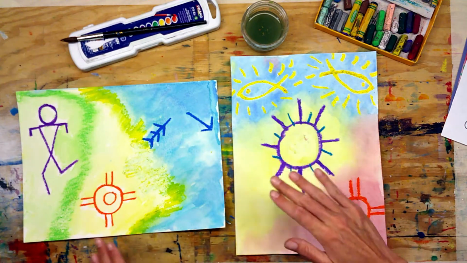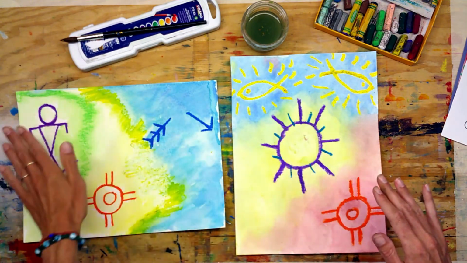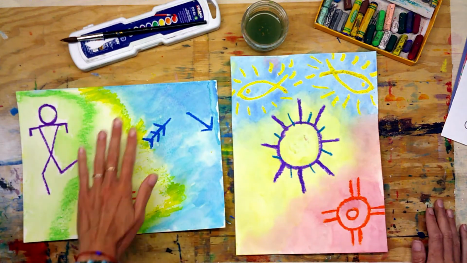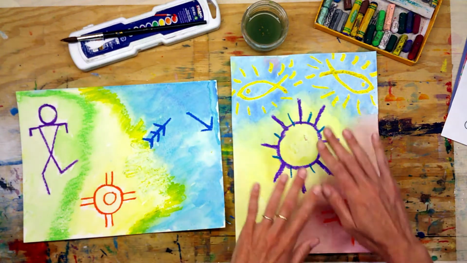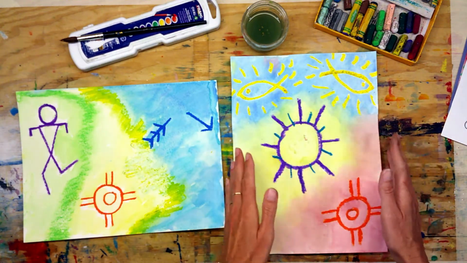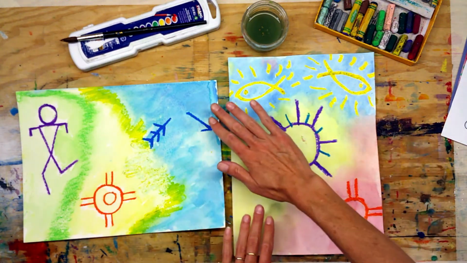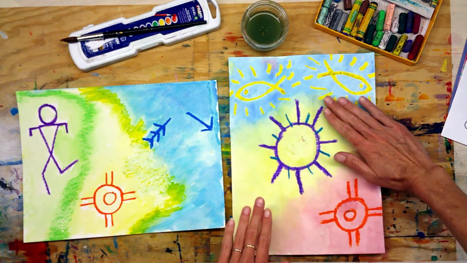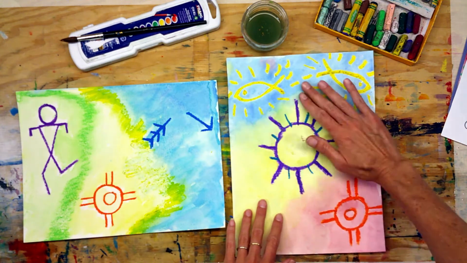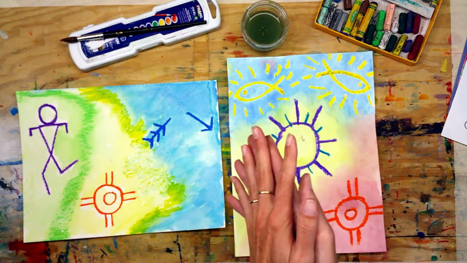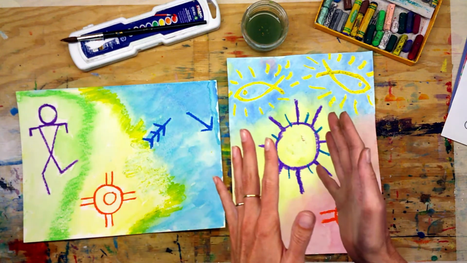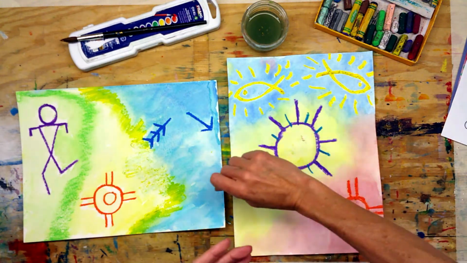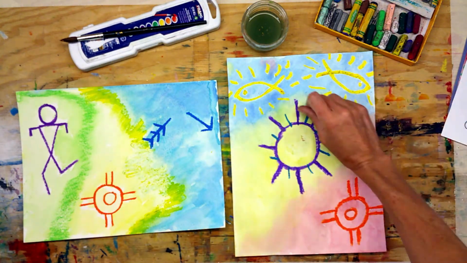I kind of like the idea of adding a little bit more oil pastel to define the different areas or spaces, wherever you want to put it. So you choose a color, like for the blue section and the yellow section, I'm going to put some oil pastel down and then I'm going to use my finger, or if that is too messy for you, you can always use tissue or paper towel to smear it.